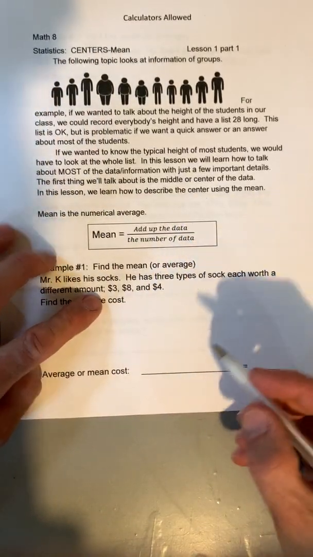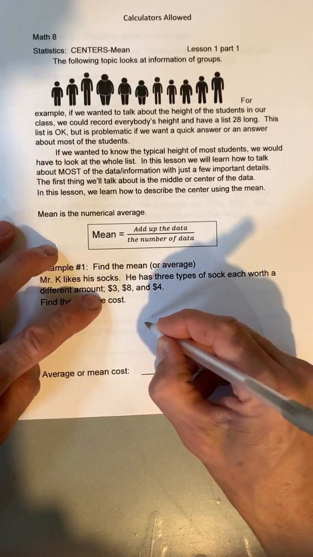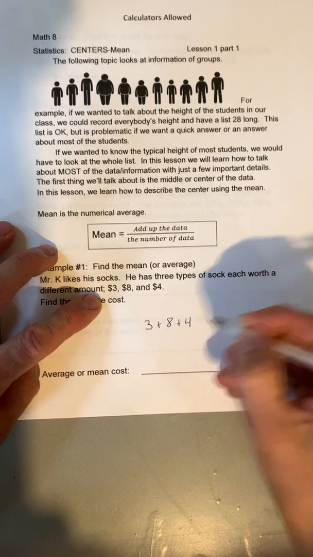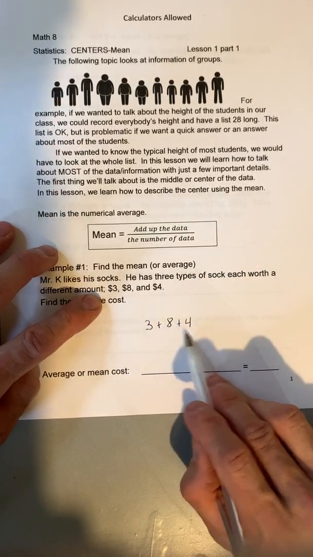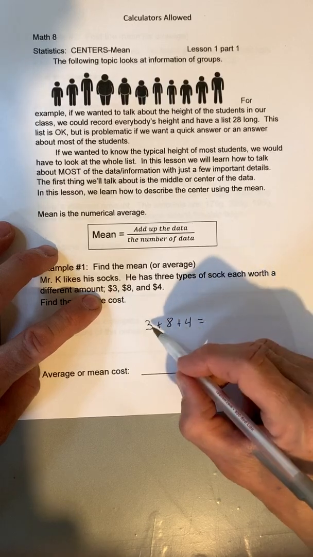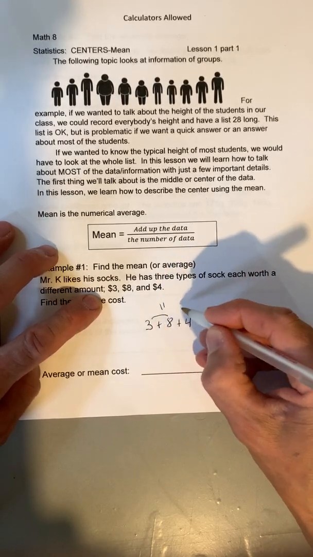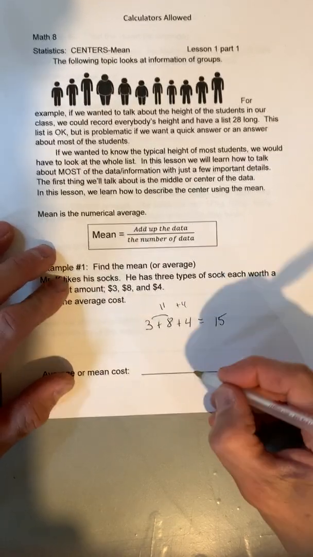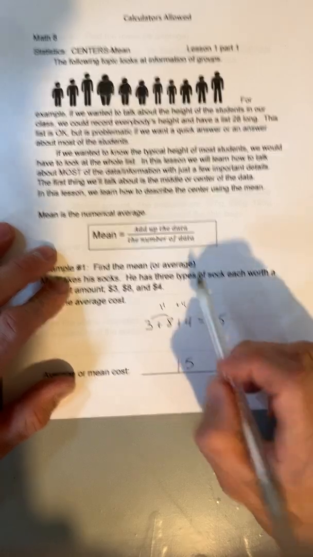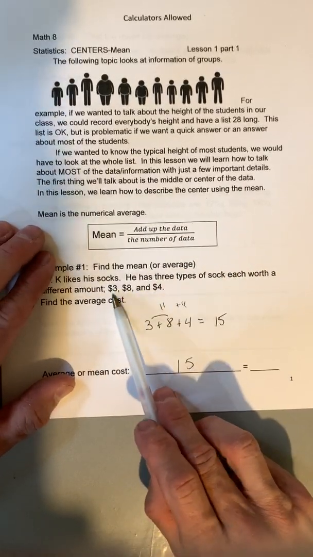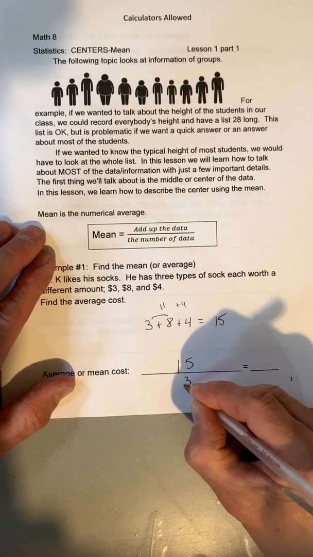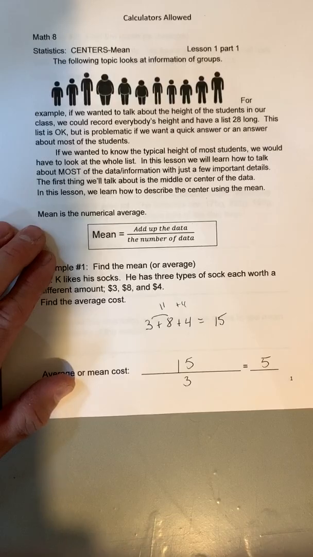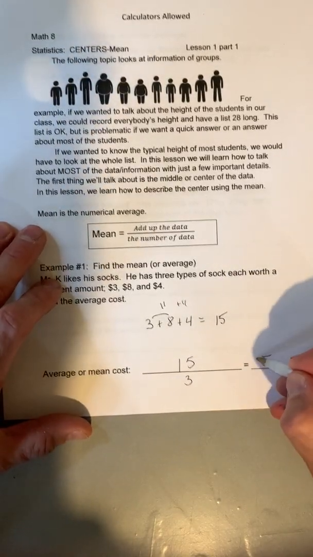The first thing we do is add them up. Let's use the calculator. We go 3 plus 8 plus 4, and 3 plus 8 is 11, 11 plus 4 is 15. So adding them up gives 15. Then the number of data points: we have to count how many there are. 1, 2, 3. So there are 3 data points. 15 divided by 3 is 5. So we would say the mean or average is $5.